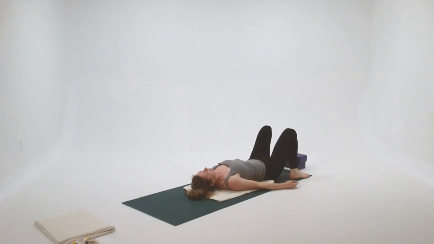And just relax here for a little bit. I always feel like my spine feels a little strange afterwards, so you can start by rolling the head gently from side to side.